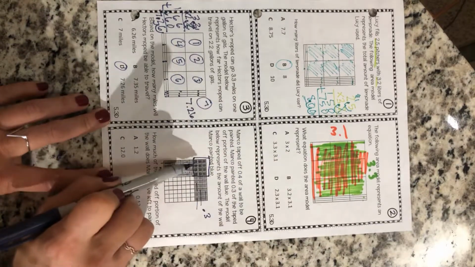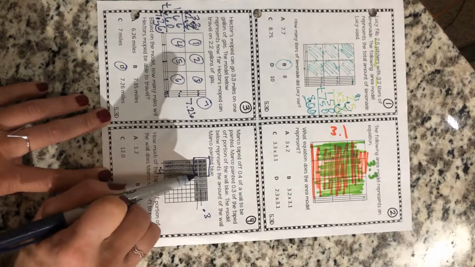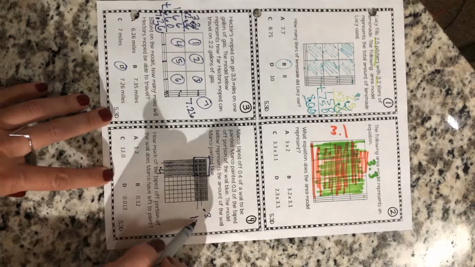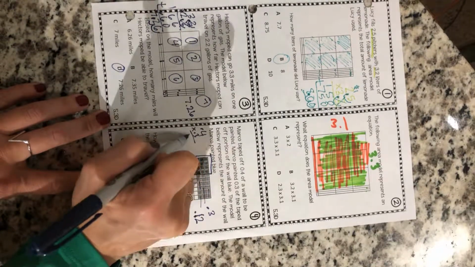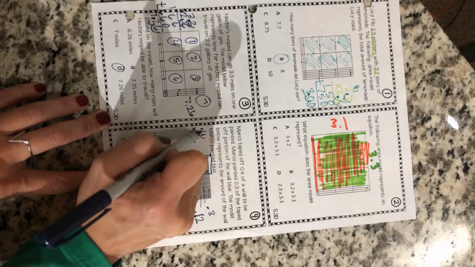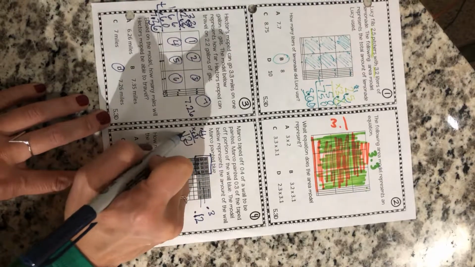So if we count this up, we have 3, 6, 9, 12. So 12, that would make sense that we would have 1 in the tenths position and 2 in the hundredths, which is an answer choice. I can double check by multiplying it. 4 times 3 is 12. Bunny hop once here, so it's twice. And that's right.